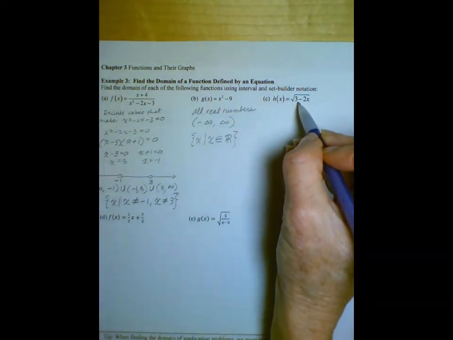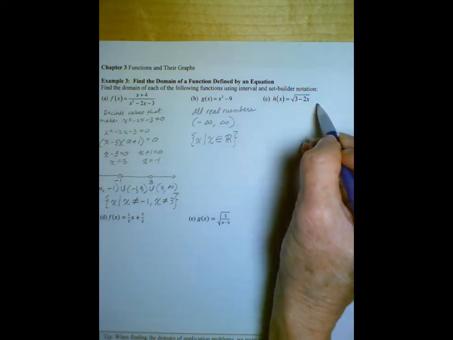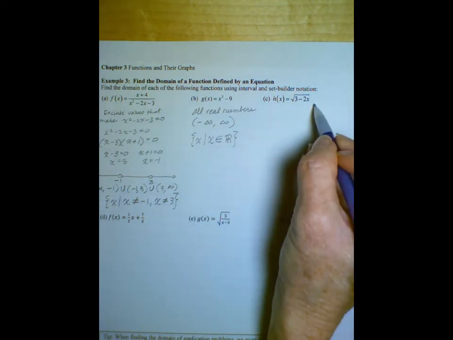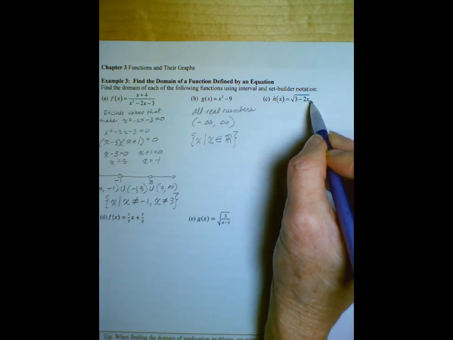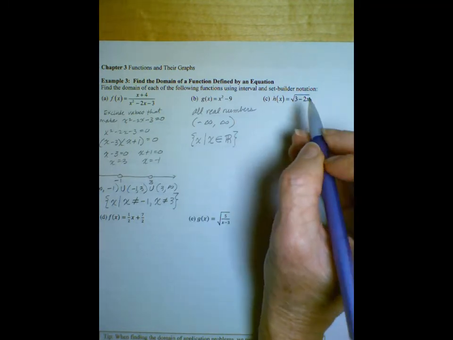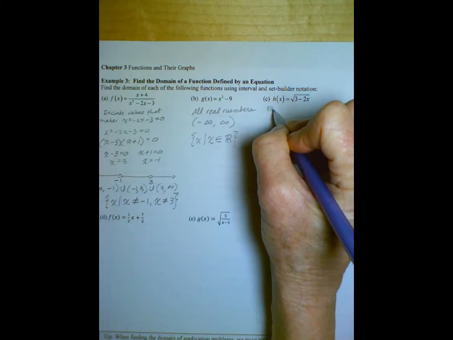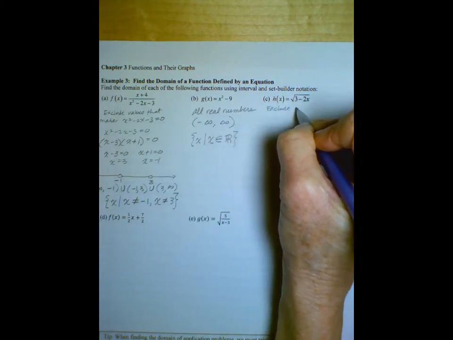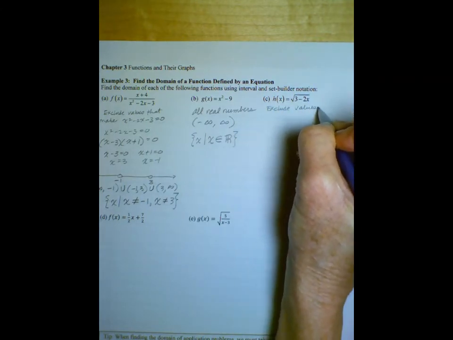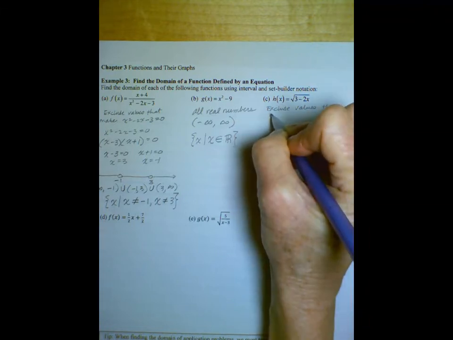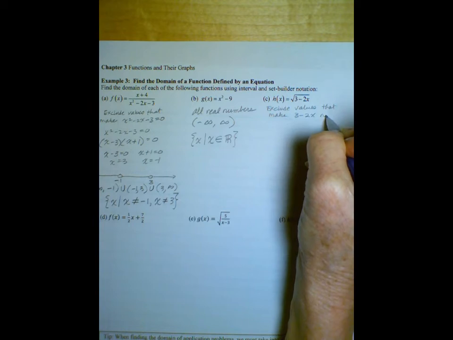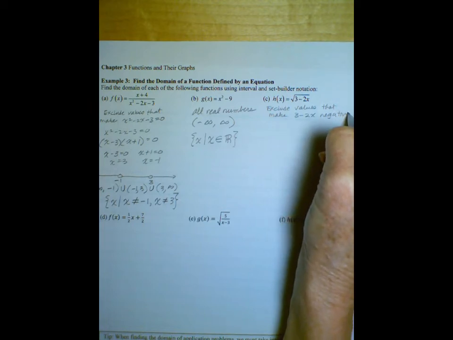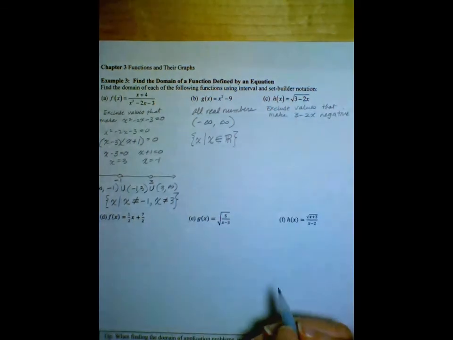Part C, we start with all real numbers. We do not have a denominator with an x in it, but we do have a radical of even index with an x under it. So we have to exclude values that make 3 minus 2x negative. We cannot put in x's that end up with a negative number there.